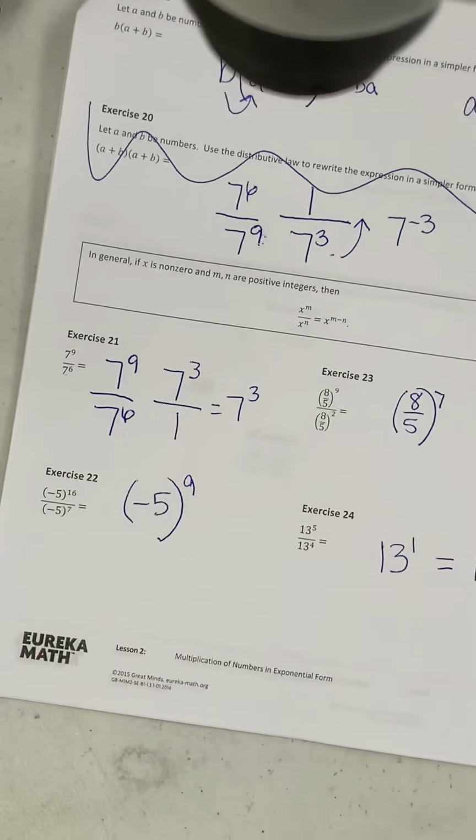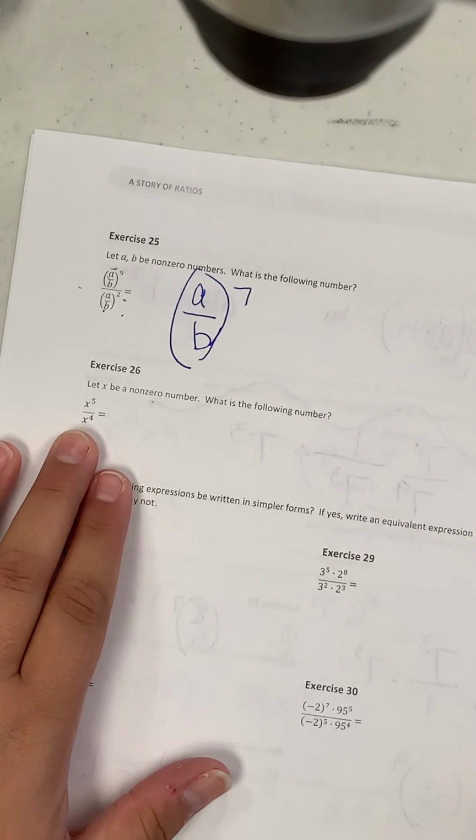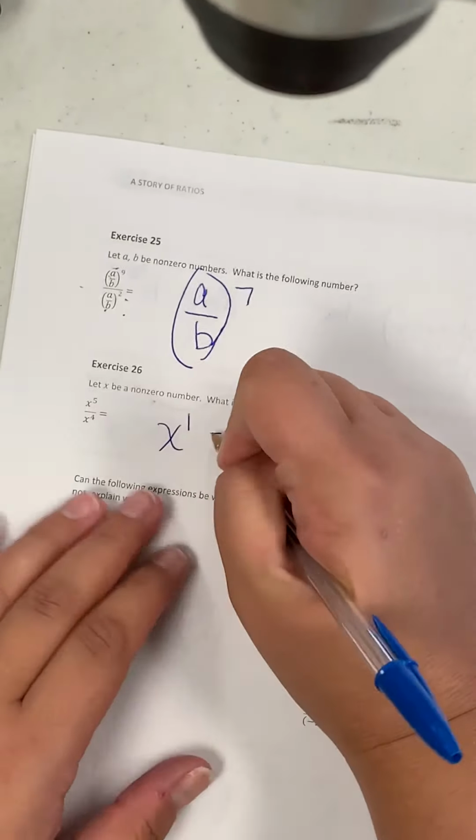So let's talk a little algebra. A over B, is the base the same? Yes, so just leave it as algebra. And 9 minus 2 is 7. What about if you just have x? What would it become? X to the 1, which is the same as x. You could see it either way.